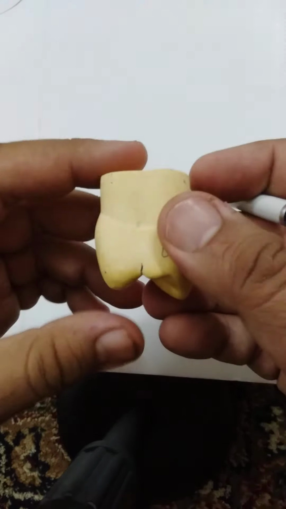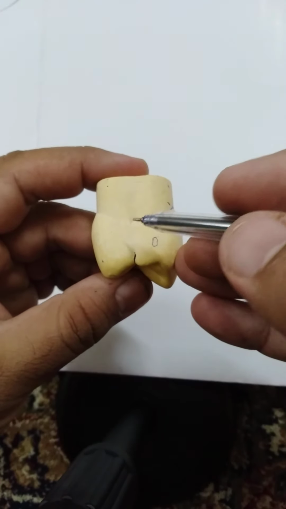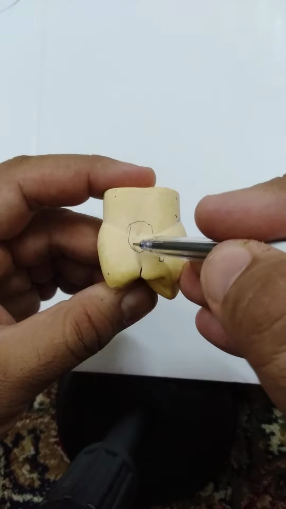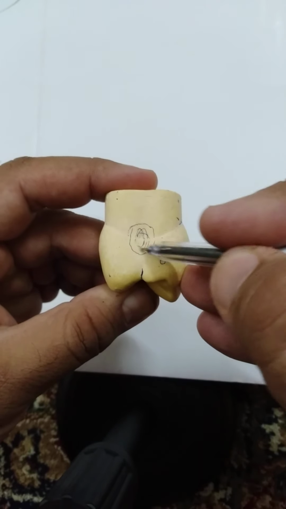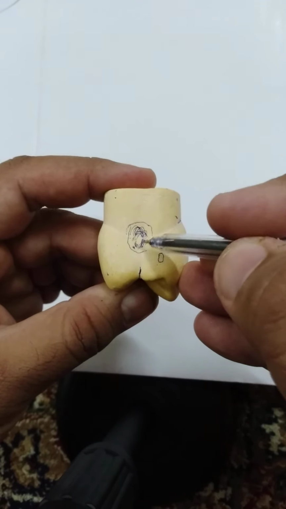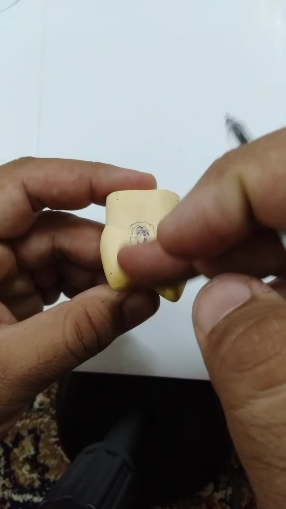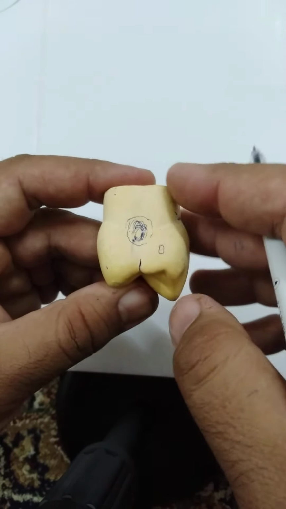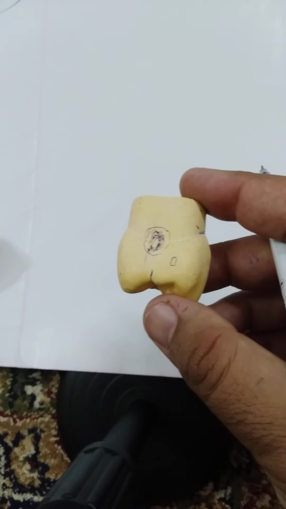The unique feature of the mesial surface is that here there is a concavity on the mesial surface called the mesial concavity. Sometimes this concavity may extend up to the mesio-occlusal point angle area.